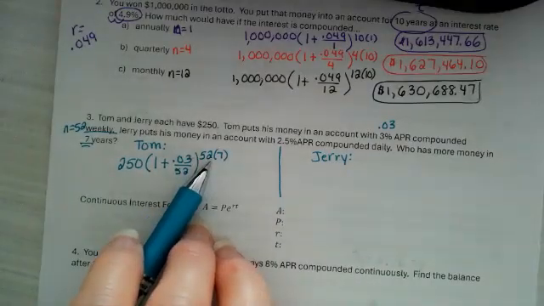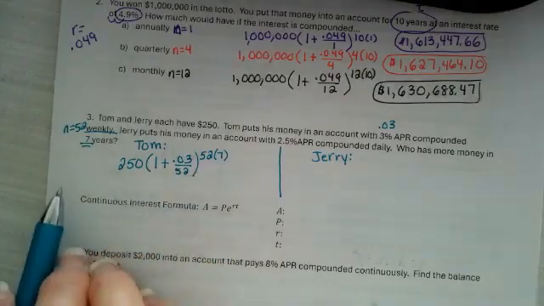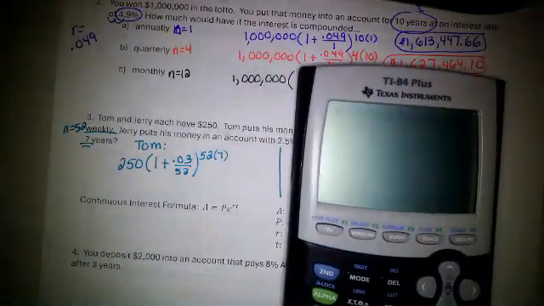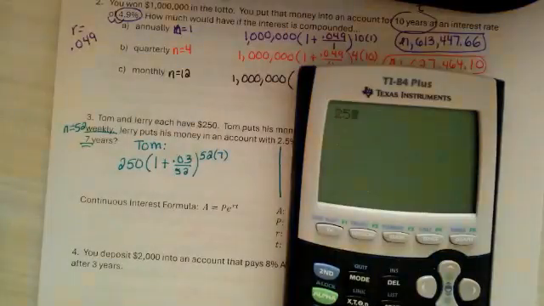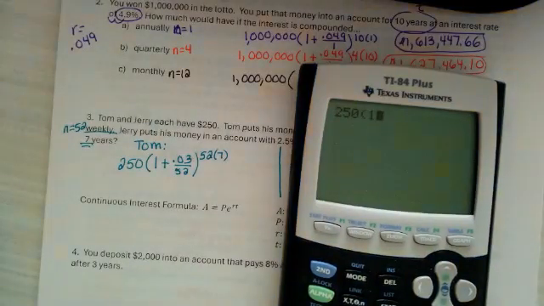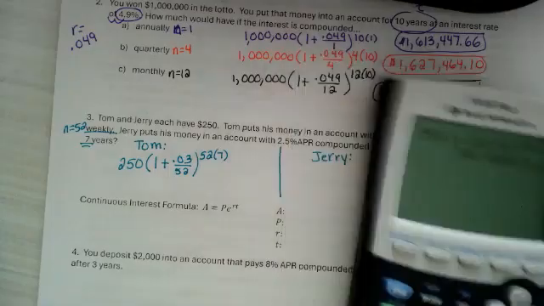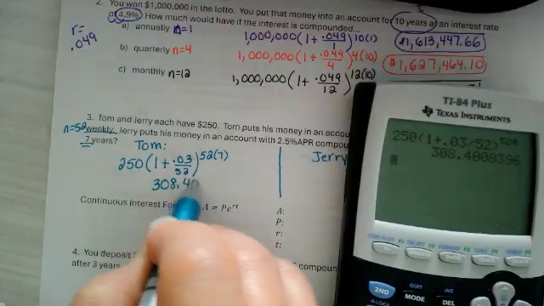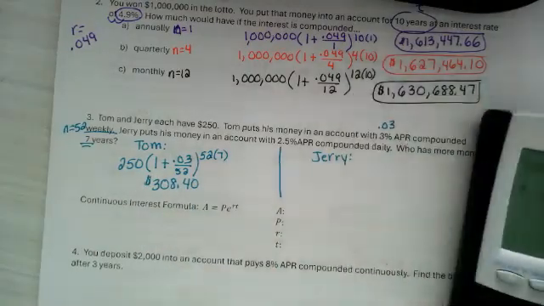So you literally plug your numbers into the formulas. So let's calculate what happens to Tom. Well, that just makes it clear. So Tom's got 250 times 1 plus 0.03 divided by 52 to the power of 52 times 7. So Tom's going to have $308.40 at the end of those 7 years.